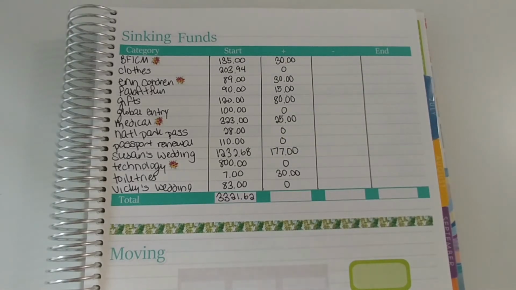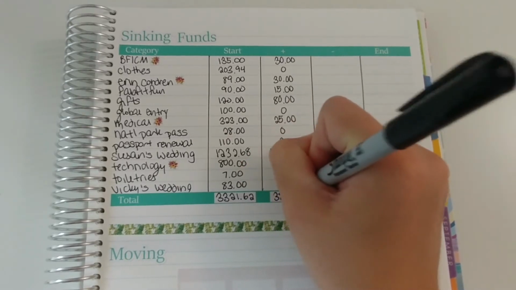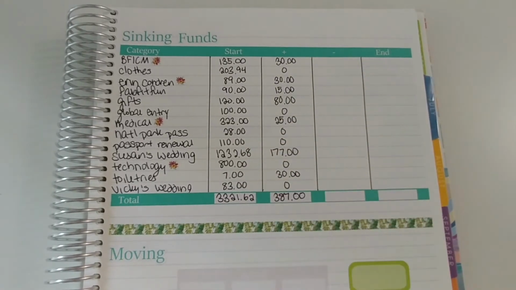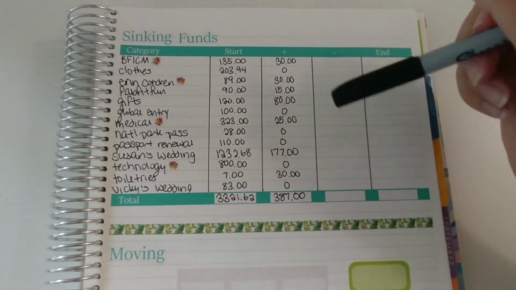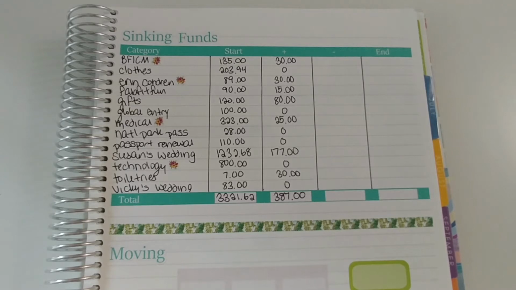And the total for my sinking funds is going to be $387 this month. And $75 of that is coming from Colton. So I think I have 40 from gifts and 35 for Susan's wedding, which comes to a total of $75.